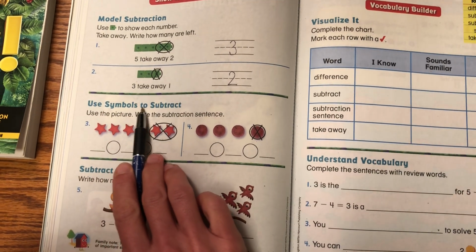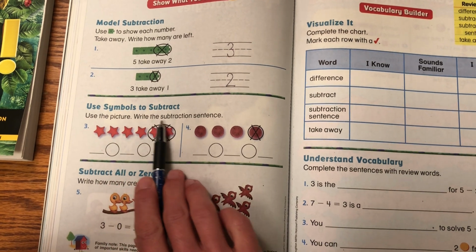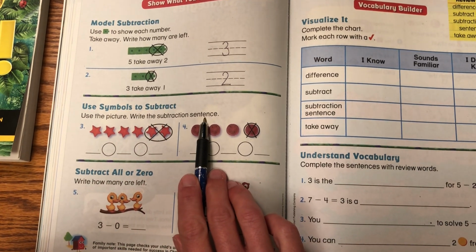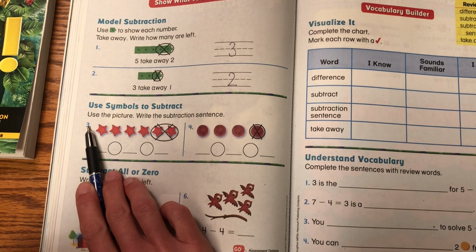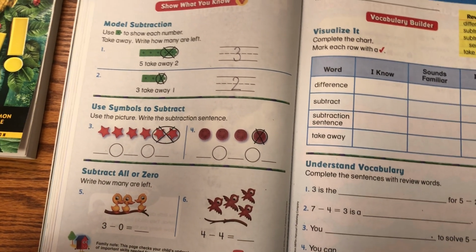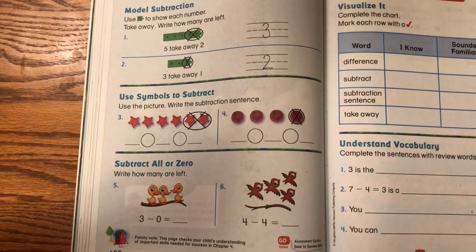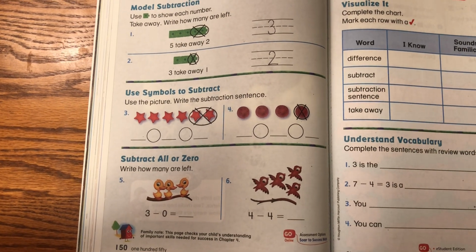Use symbols to subtract. Use the picture. Write the subtraction sentence. Number 3. What number goes first? Remember, in a subtraction sentence, we always want the biggest number first.